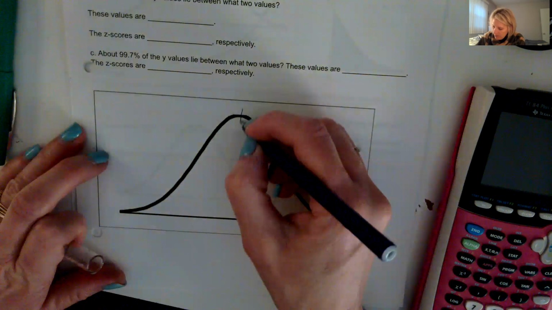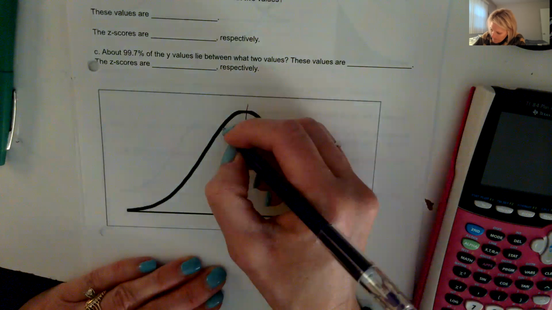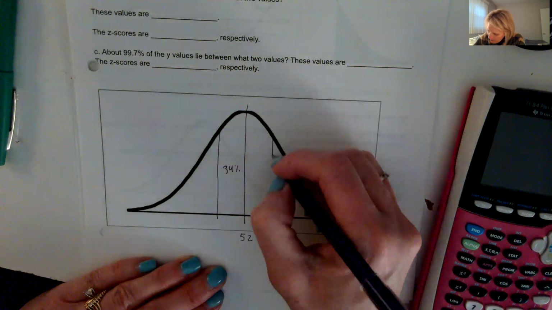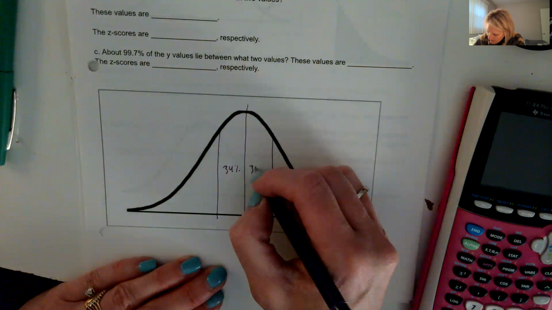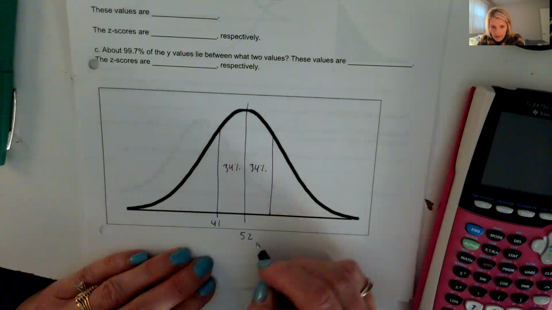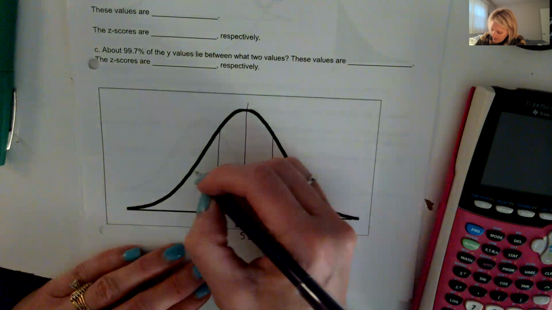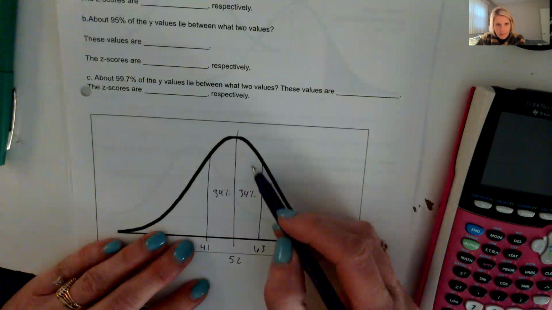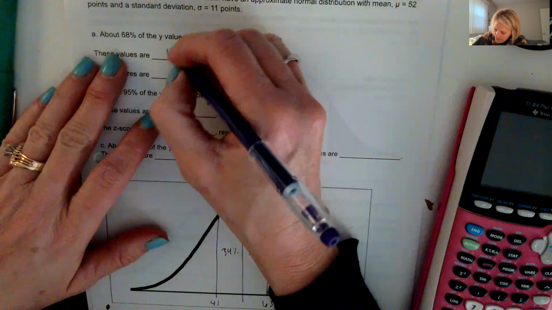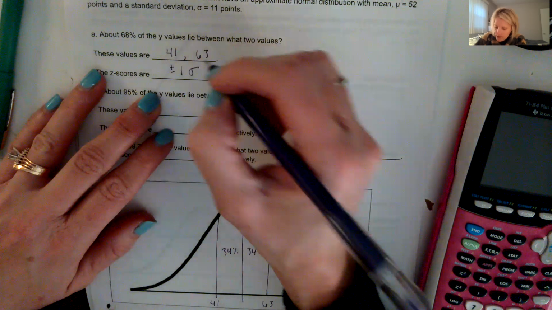So I'm going to put my center always at the mean, so 52. And then we have 34% to the left and 34% to the right. And so that's 52 minus 11 is 41, and then 52 plus 11 is 63. And so that's our 68% up here. So these values are 41 to 63, and that's plus and minus 1 standard deviation.